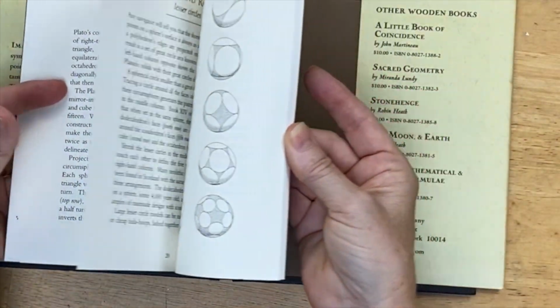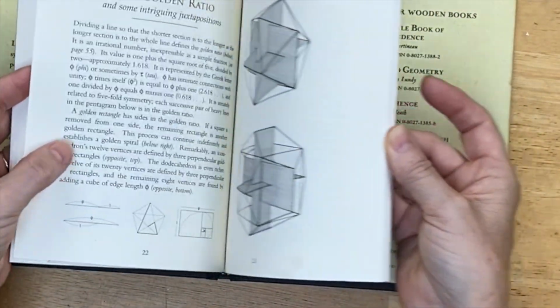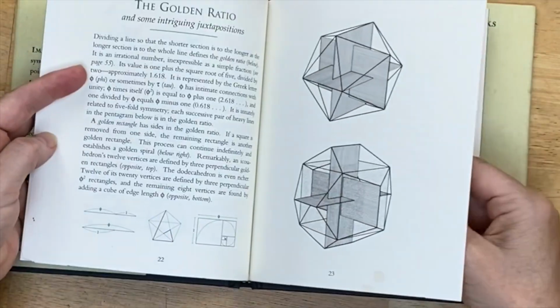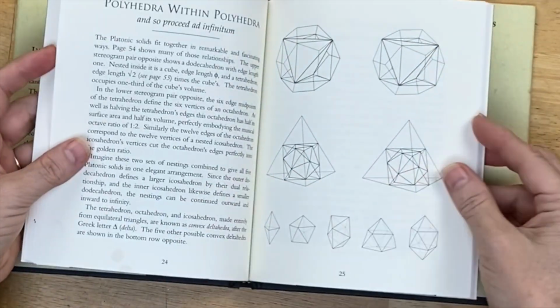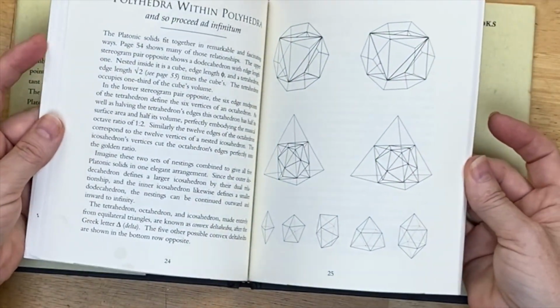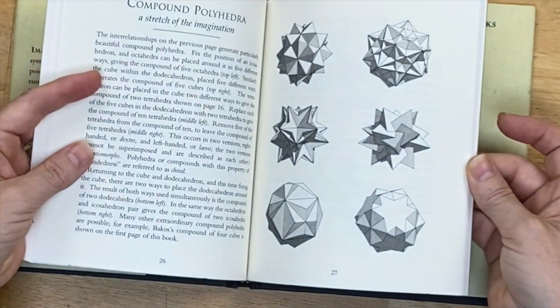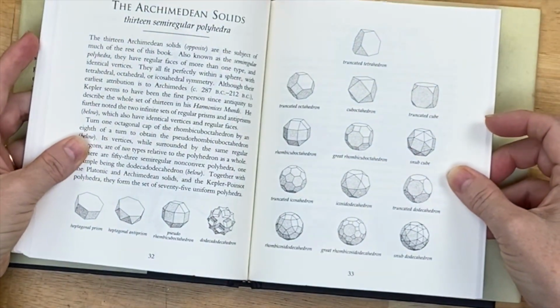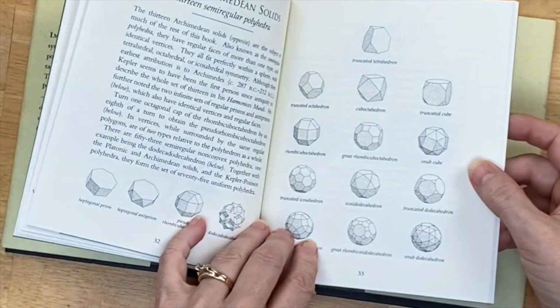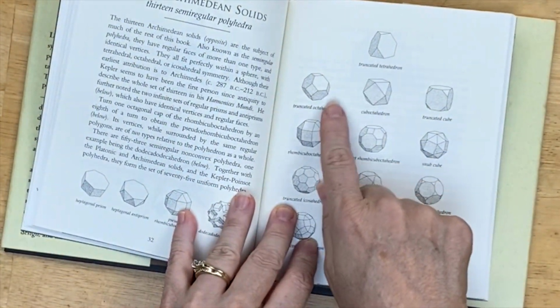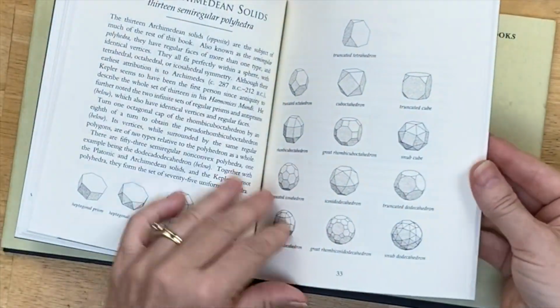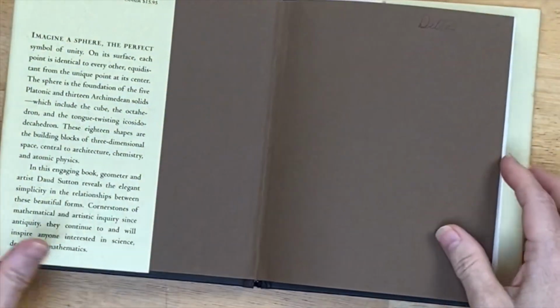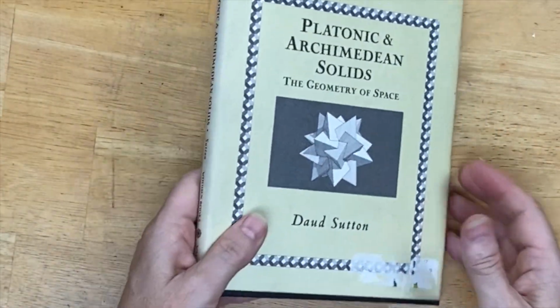And then it goes into a lot more complex stuff that we're likely not going to be doing, like the relationship with the golden ratio and stellated shapes, and then the Archimedean solids, which also have the truncated shapes in them. So this is a really interesting book. I always find these fascinating.